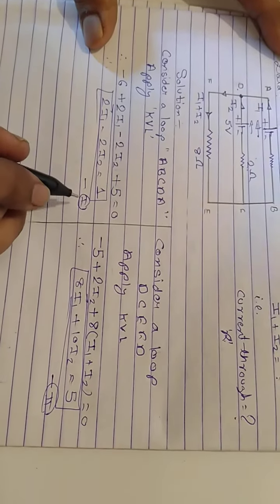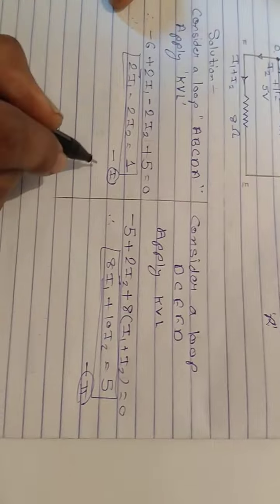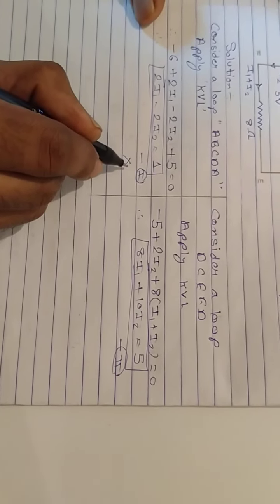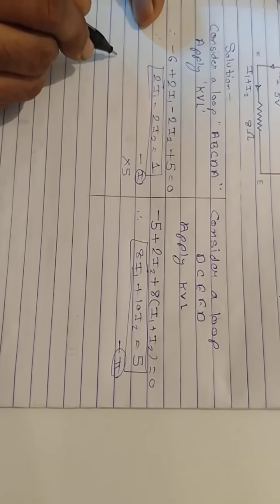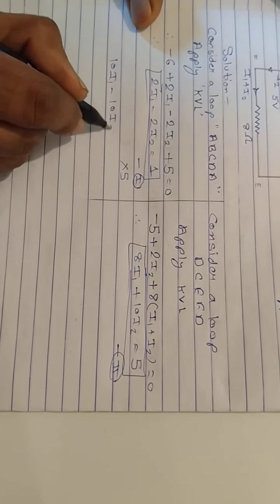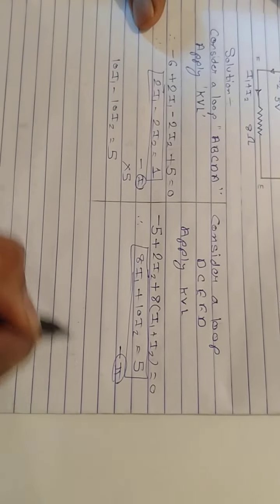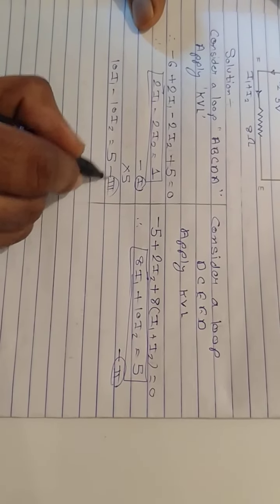Solving equations 1 and 2 simultaneously, I multiply equation 1 by 5. So I get 10I1 minus 10I2 equals 5. Say this is equation number 3.